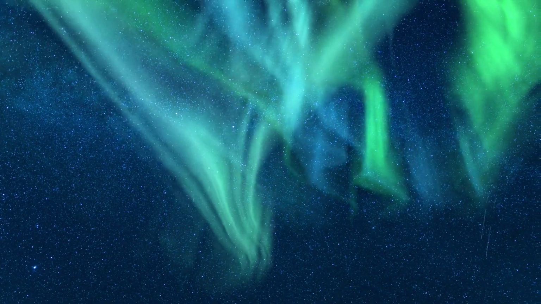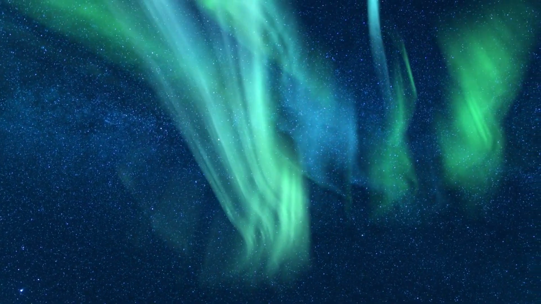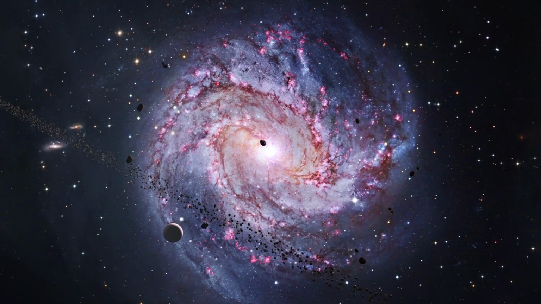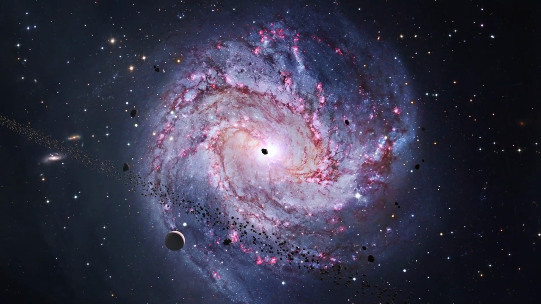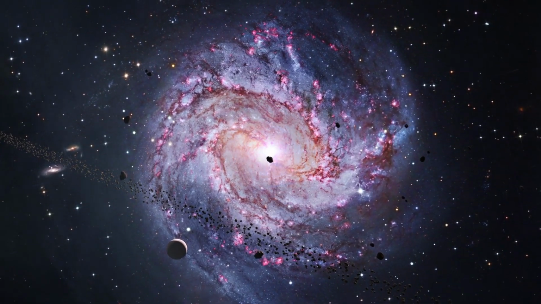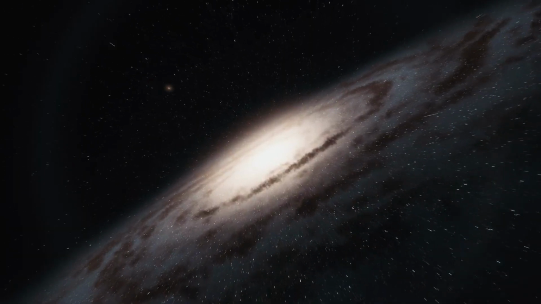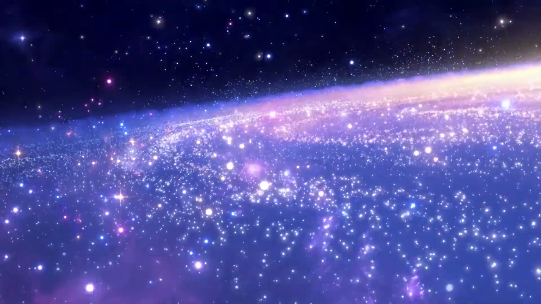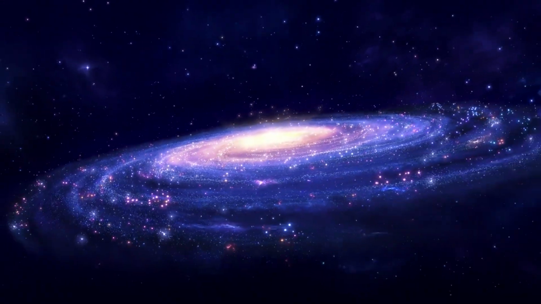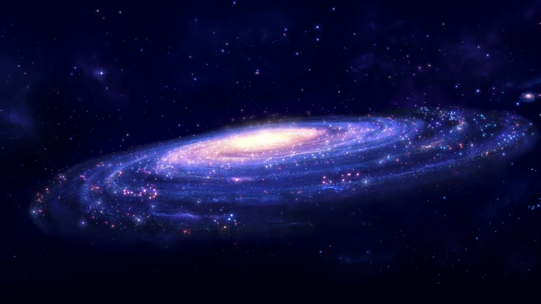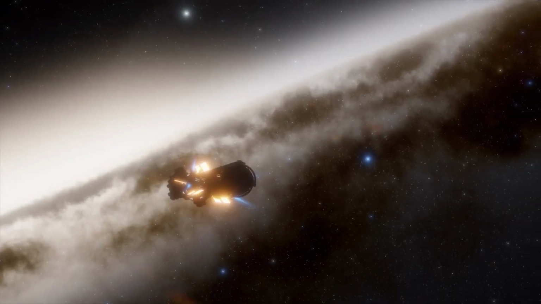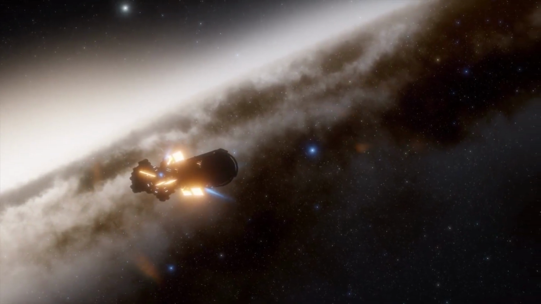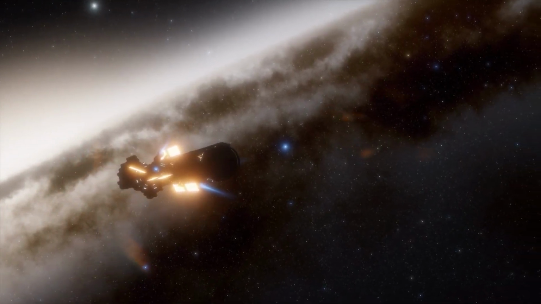The most dramatic event in the Milky Way's future, however, has yet to happen. In approximately 4 to 5 billion years, the Milky Way and the Andromeda Galaxy are expected to collide. The two galaxies are currently moving toward each other at roughly 110 kilometers per second. Although the word collision sounds catastrophic, the reality will be far more fascinating than explosive. Because galaxies are mostly empty space, the chance of two individual stars crashing directly into one another is extraordinarily small.